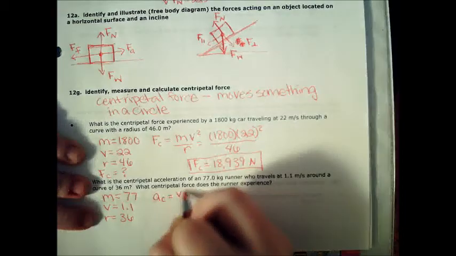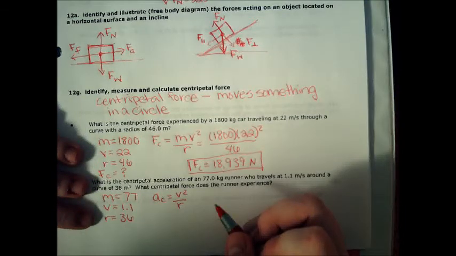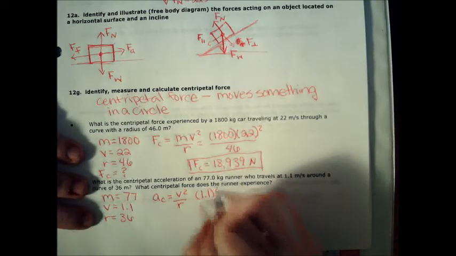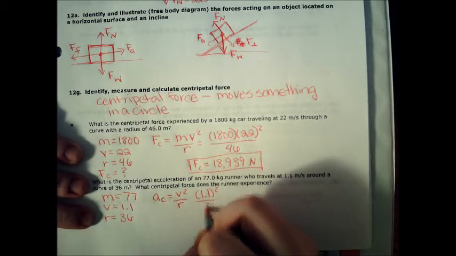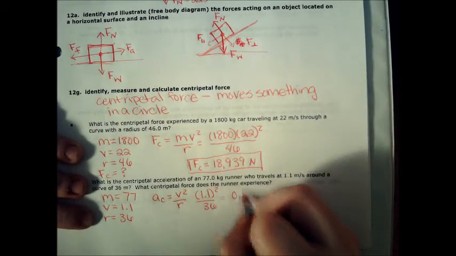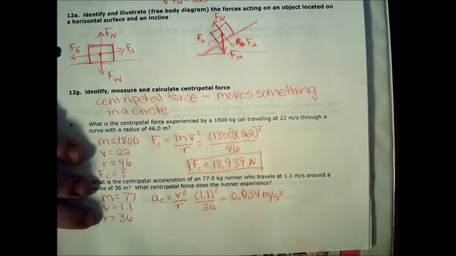A sub C is just V squared over R. So we're going to do 1.1 squared over 36, which gives us a centripetal acceleration of 0.034 meters per second squared.